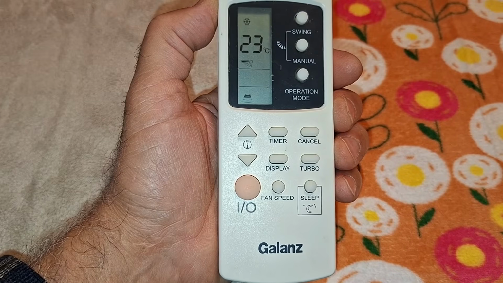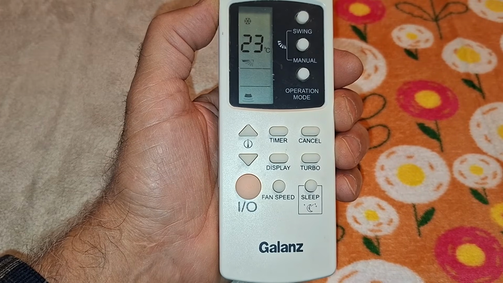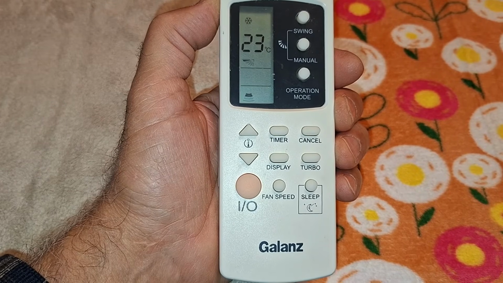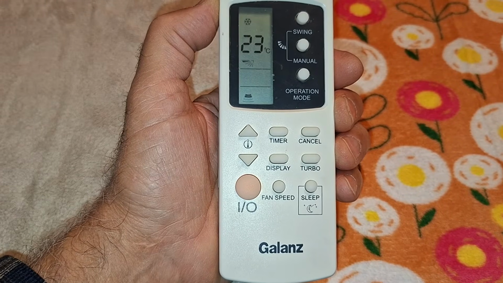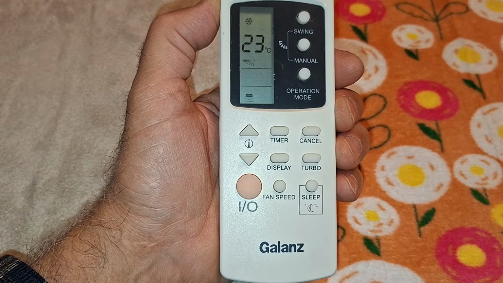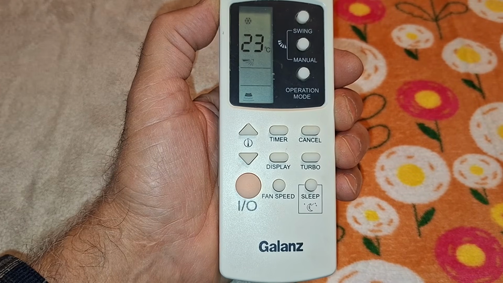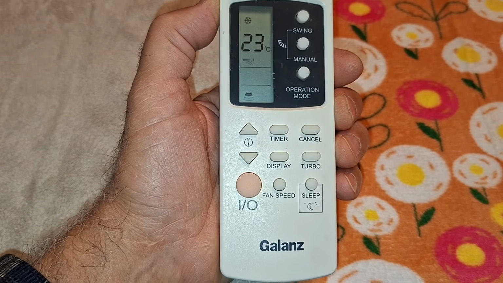Now we will explain the timer mode. This air conditioner has two timer modes, timer on and timer off. Timer on mode is designed to turn on the air conditioner at a desired time. Timer off is designed to turn it off.